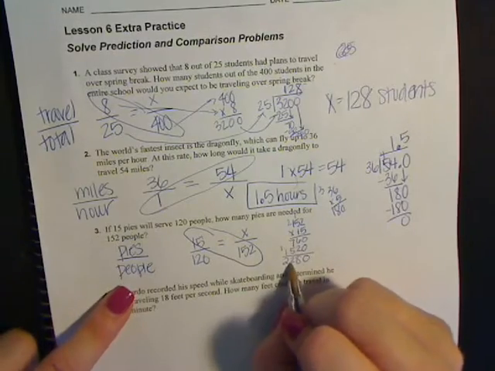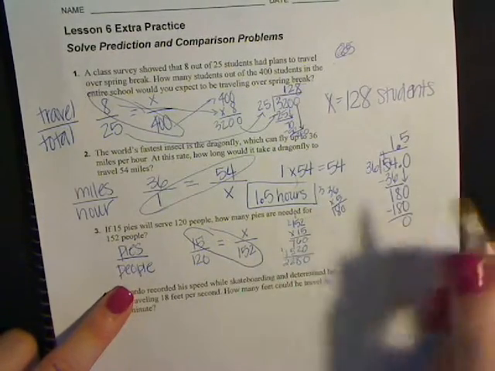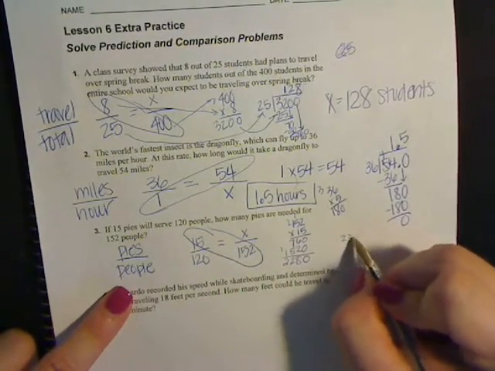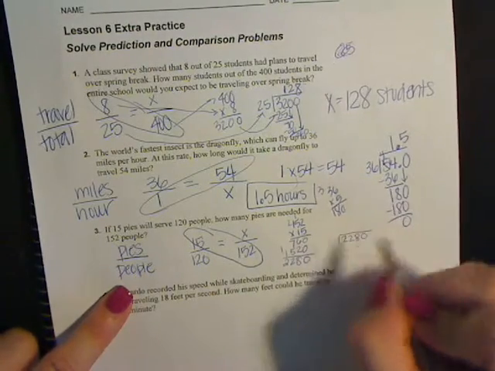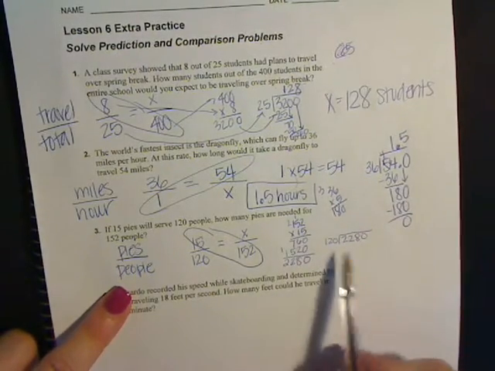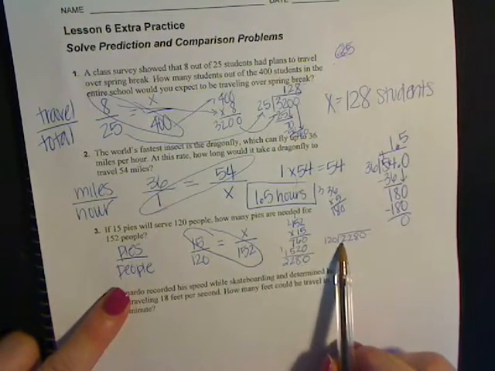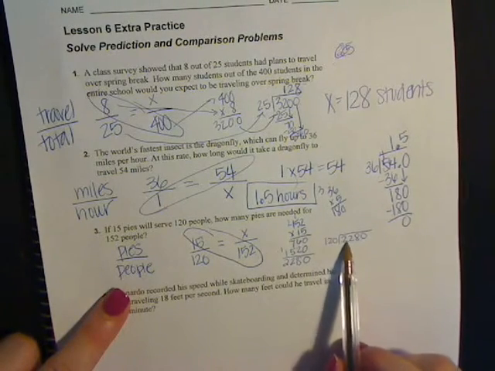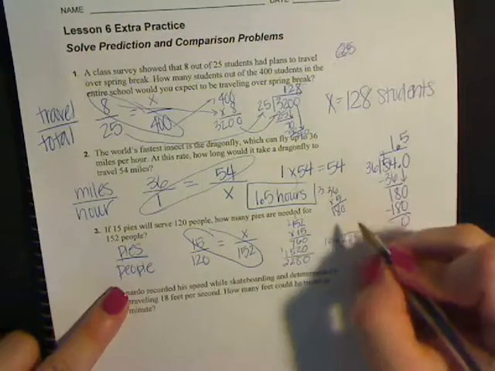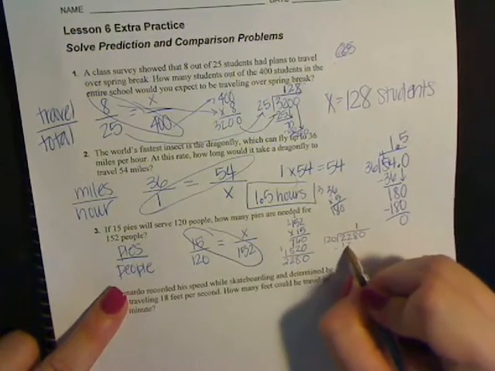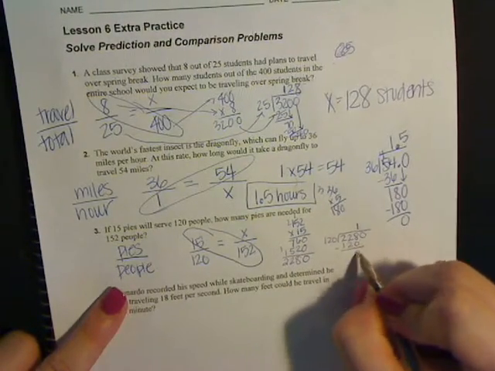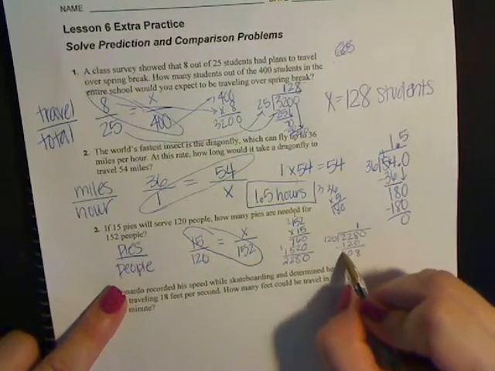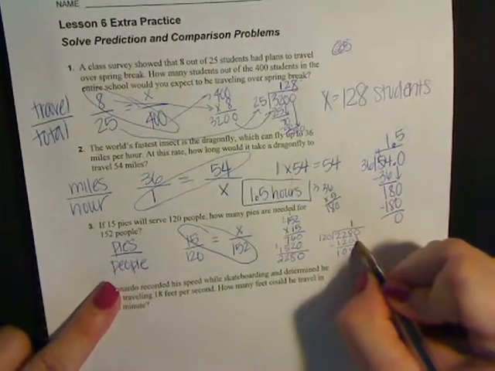Now I'm going to take this number and I'm going to divide by the number I did not circle. So 2,280 divided by 120. Well, 120 won't go into 2 or 22, but it'll go into 228 one time without going over. I get a remainder of 108. Bring down my 0.